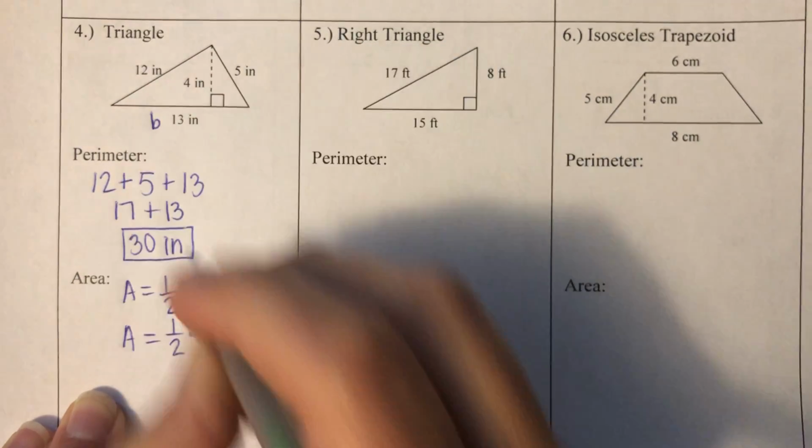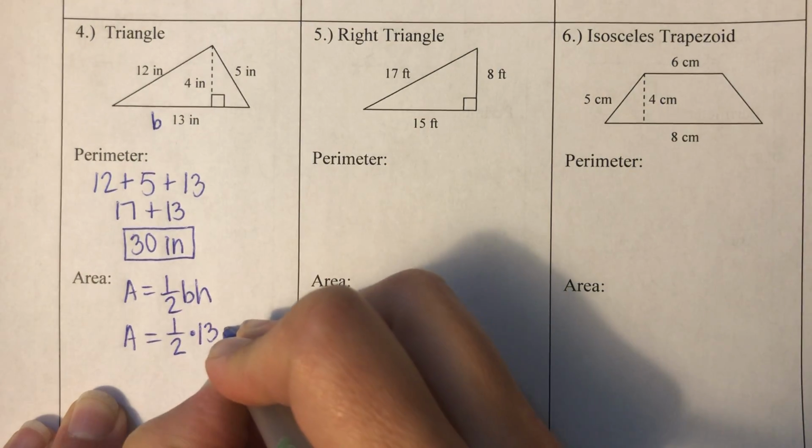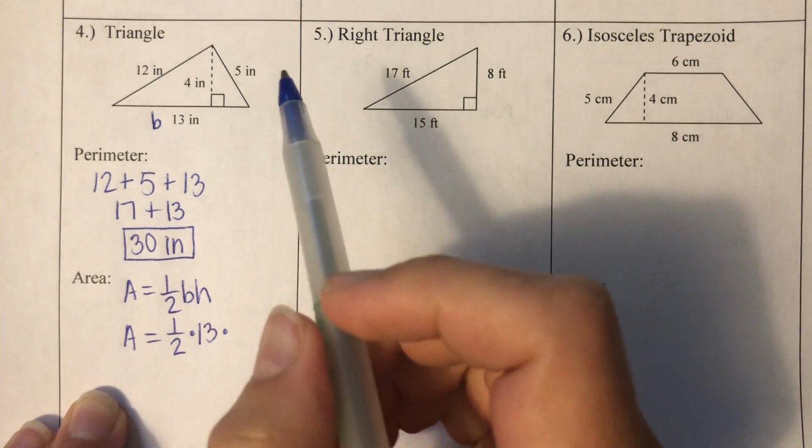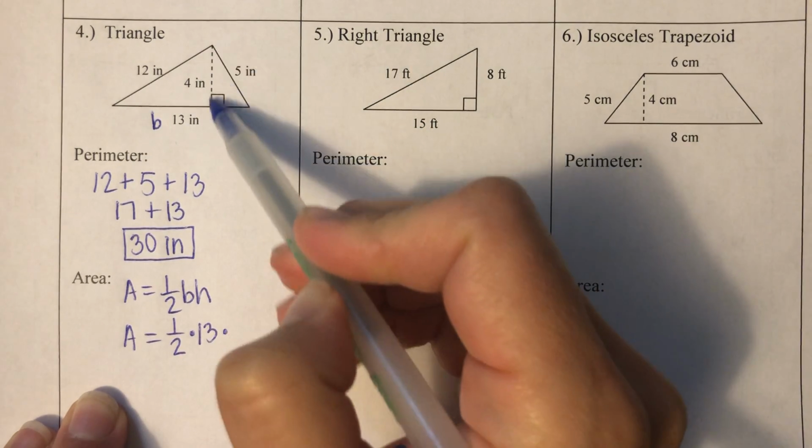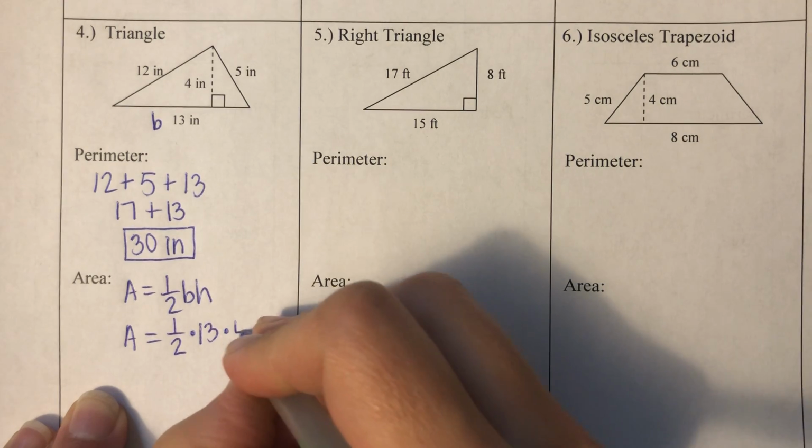Base is along the bottom, that's the 13. The height is that straight up and down vertical. That's where that 4 comes in. That's why we needed it.